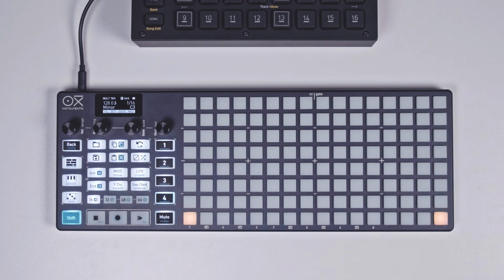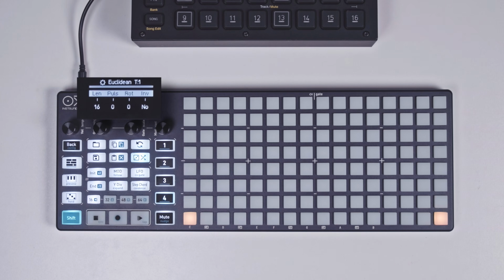Let's start with one of the hottest features of the Multitrack mode, the Euclidean Generator. As of today, this generator is only available in the Multitrack menu. Press Shift plus Random to get into the Euclidean Generator. Note that the Euclidean Generator is destructive, meaning the track steps will be overridden. However, it won't affect steps with fixed or locked logic conditions.